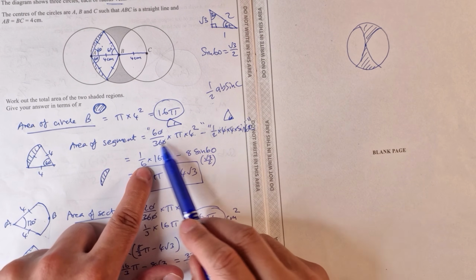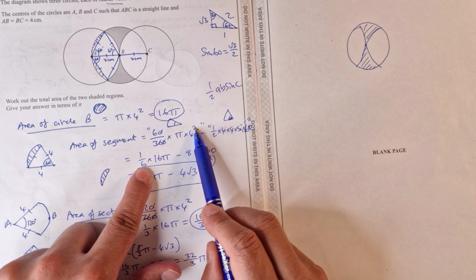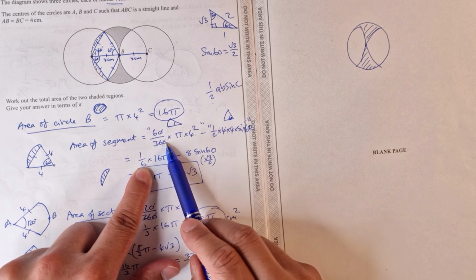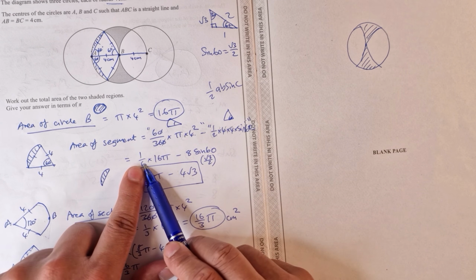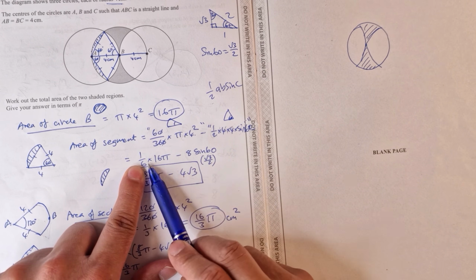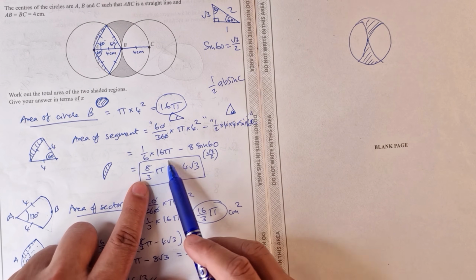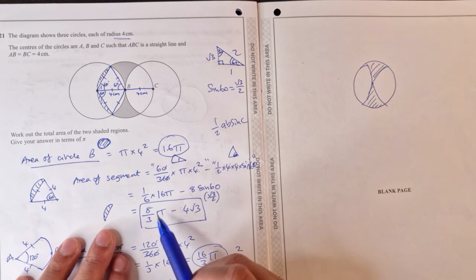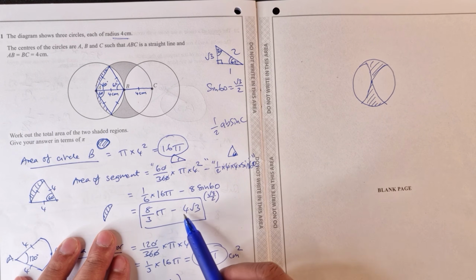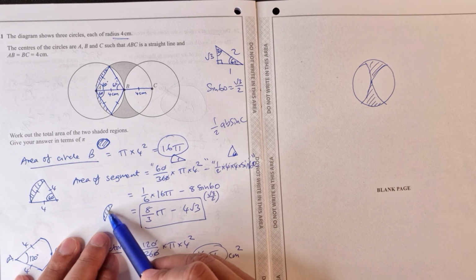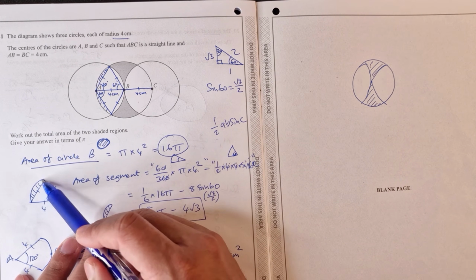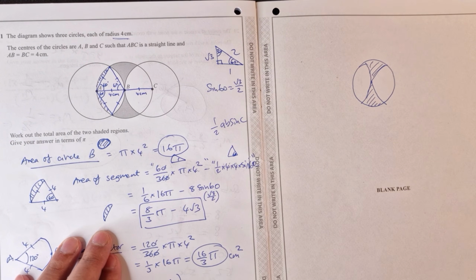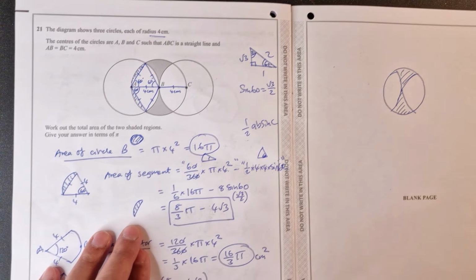So going back here, this is from here. I have 16, 4 squared is 16, and 60 over 360 gives me 1 over 6. So I have 16 pi times 1 over 6, which I can write as 16 over 6 pi, which simplifies to 8 over 3 pi. So 8 over 3 pi minus 4 root 3 is the area of one of these segments, the shaded part here. And we have 1, 2, 3, 4 of these in one of these ovals, which I'm looking at. But we'll come back to that later, at least we know what one of them is.